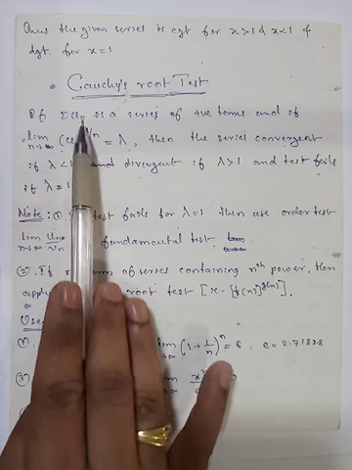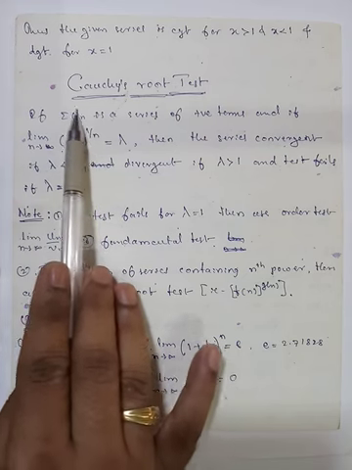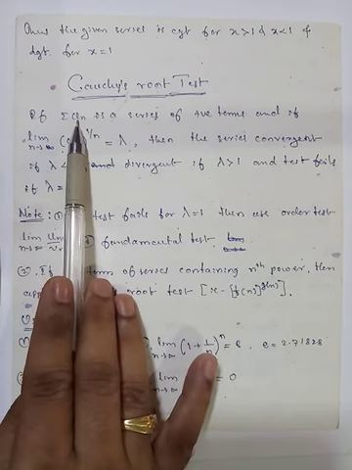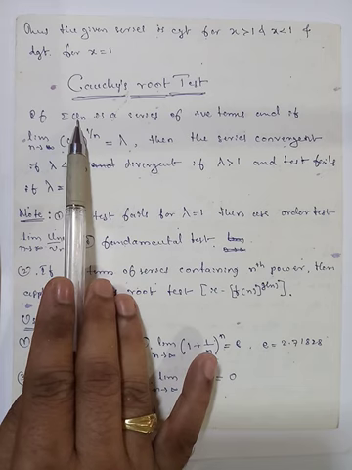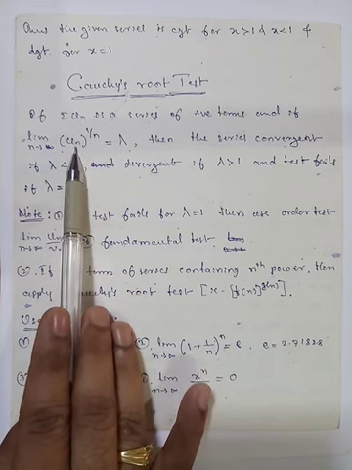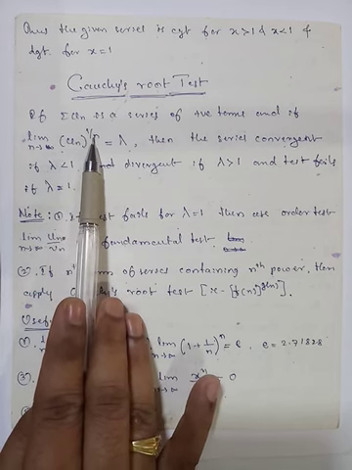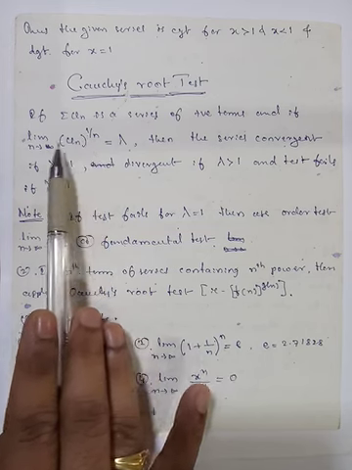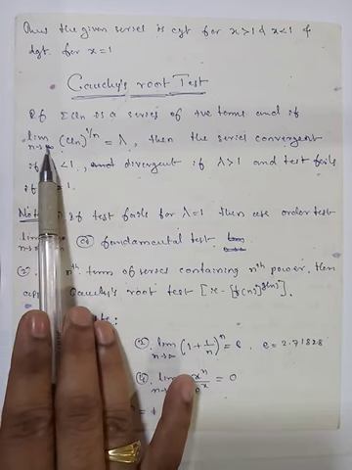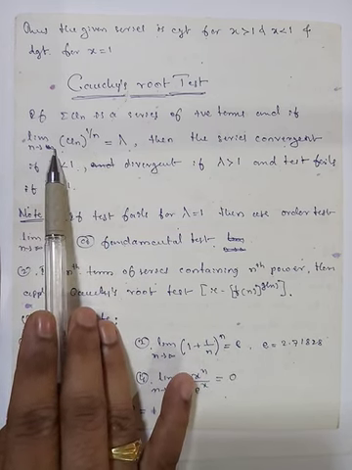First, from the given series, we write the nth term, that is un. Then taking that nth term un, we take the power as raised to 1 by n. Then we take the limit as n tends to infinity.